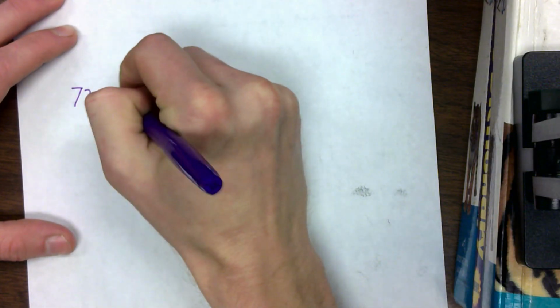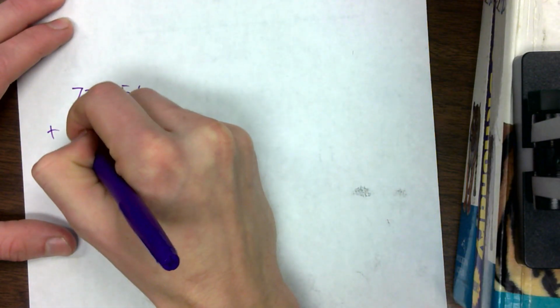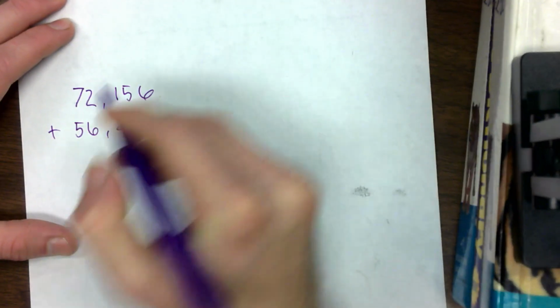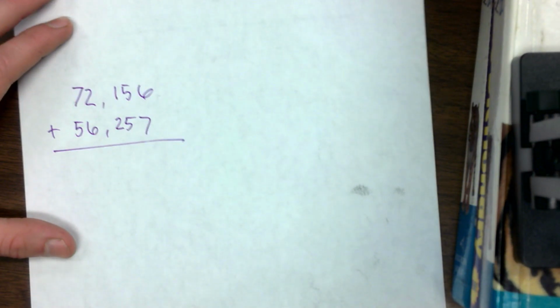We have 72,156 plus 56,257. We have it set up like this.